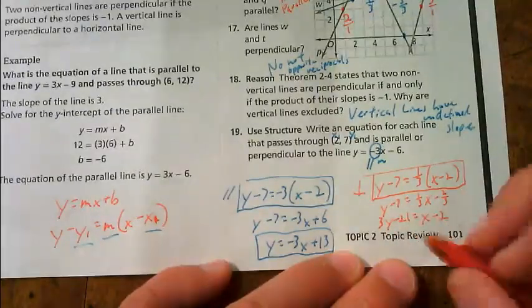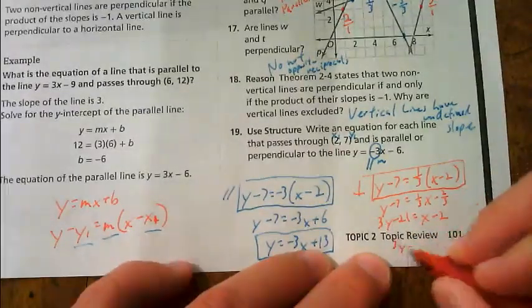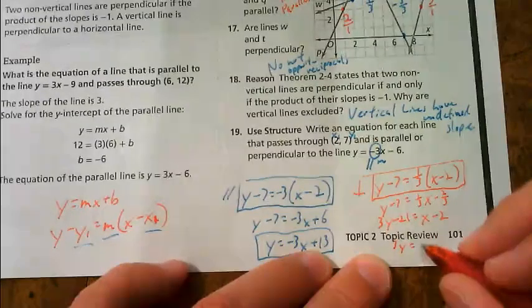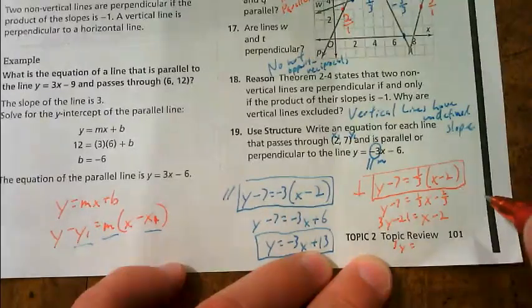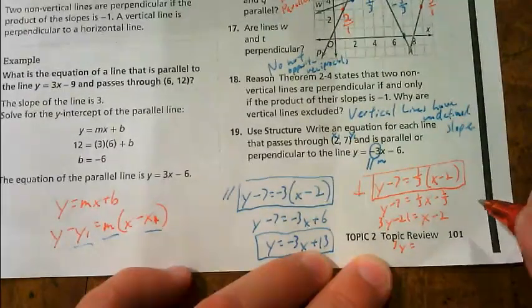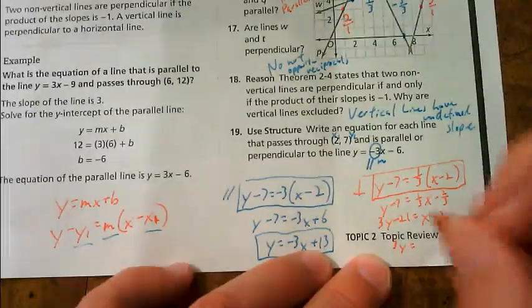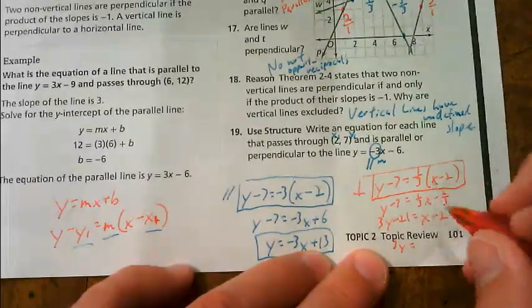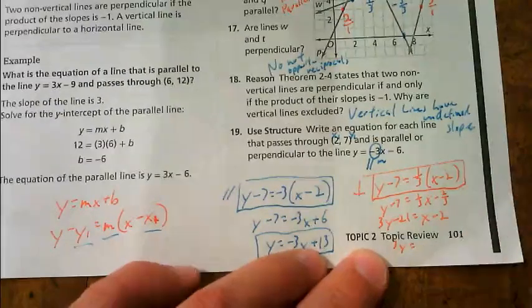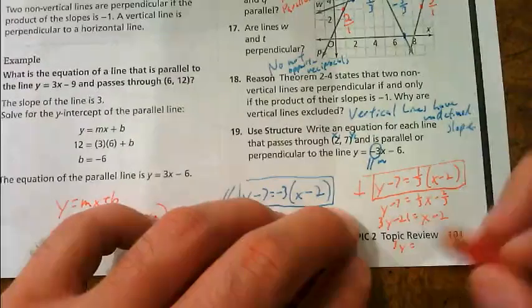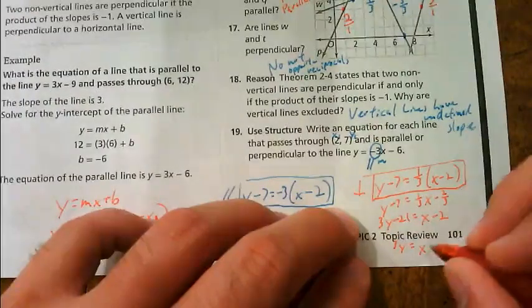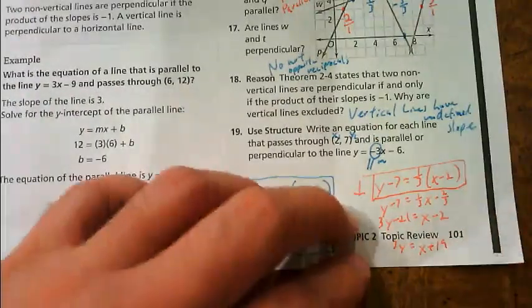Bring the 21 across, so 3y equals x plus 19.